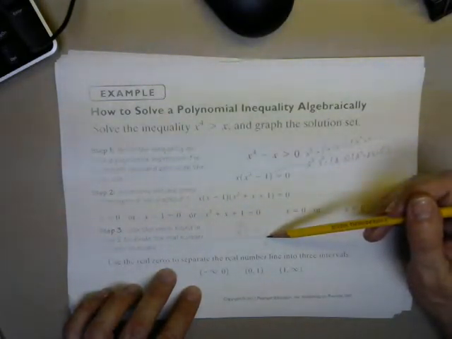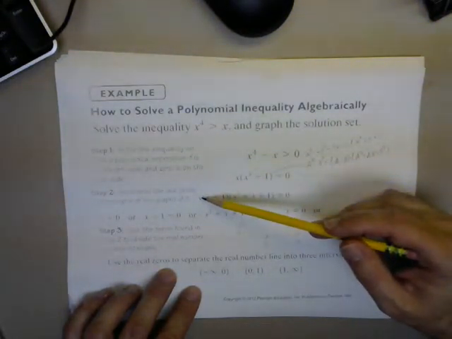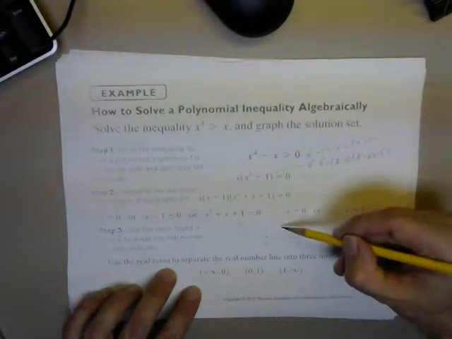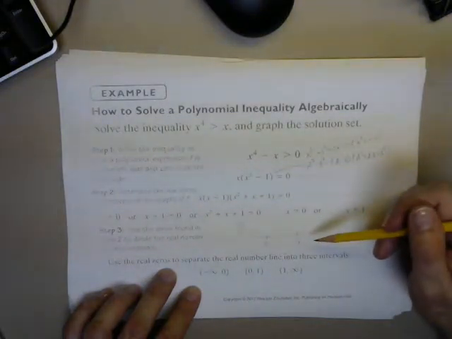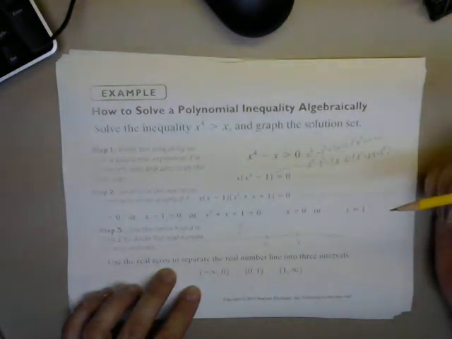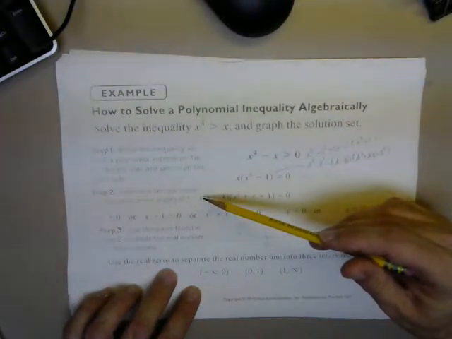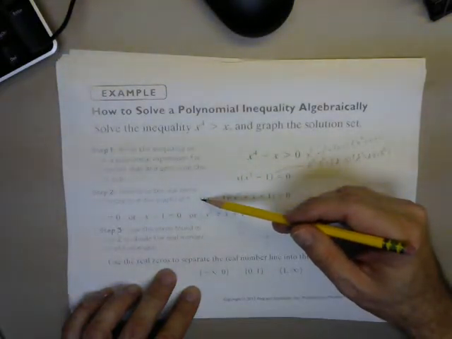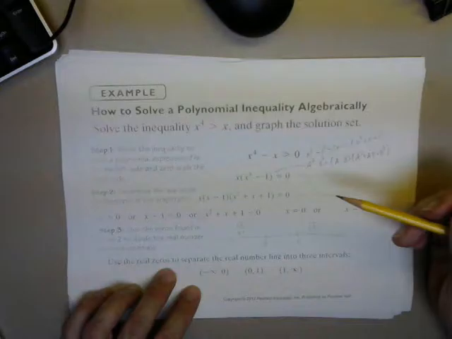Pick some number between 0 and 1, like say 0.5, and put that in for x, so you'll get a positive here, positive here, and so this will be negative. And then finally pick some number bigger than 1, like say x is equal to 2 or 3 or 3,000, whatever you want, as long as it's bigger than 1, and put that in, and then you'll see that over here you should get a positive, right? Because you'll get a positive number times a positive number times a positive, so the height here will be positive.